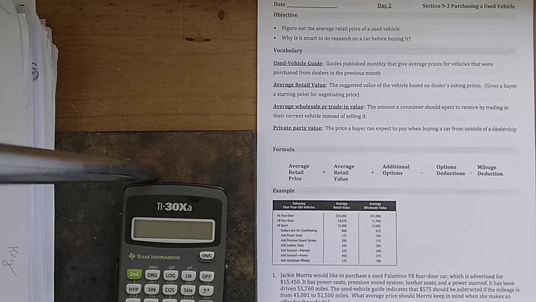Okay. The way you do research, if you're shopping for a used vehicle, which most of you probably will be for your first car, is to look at a used vehicle guide. These are published monthly. Basically what happens is all of the car transactions that occur at dealers get reported into this used vehicle guide. And the used vehicle guide comes up with an average price for vehicles that were purchased from dealers in the previous month. So it gives you an idea of what these cars are on average selling for.